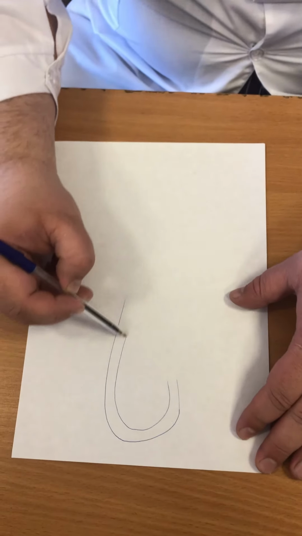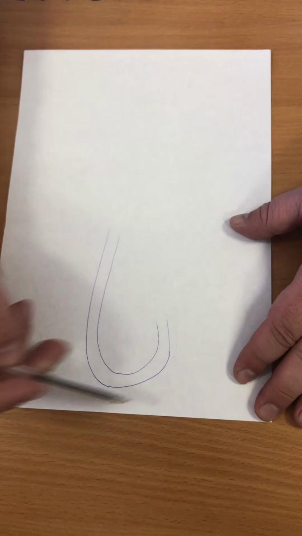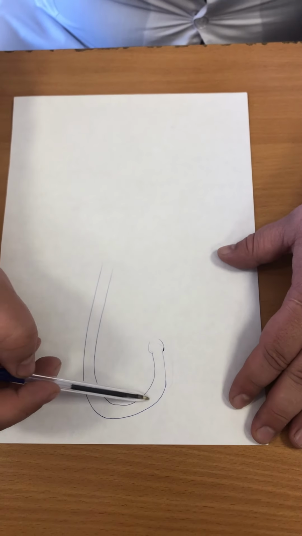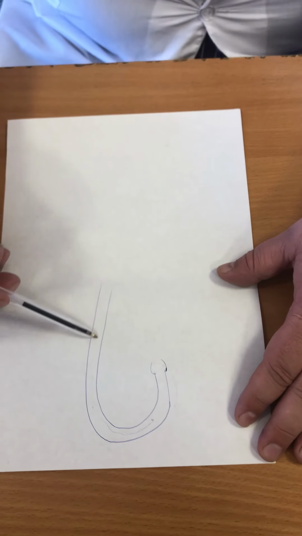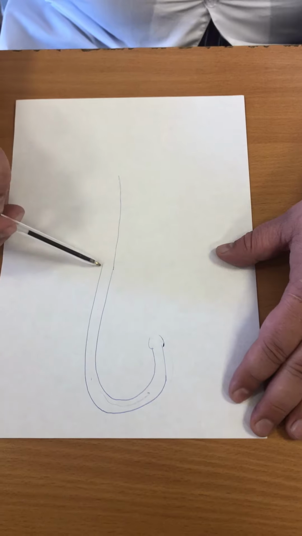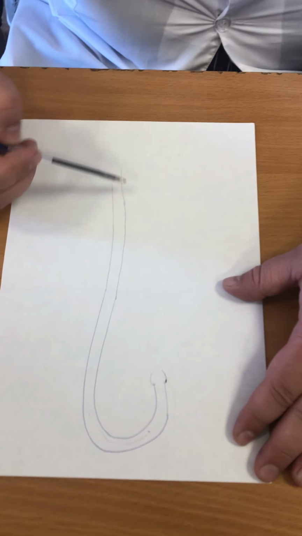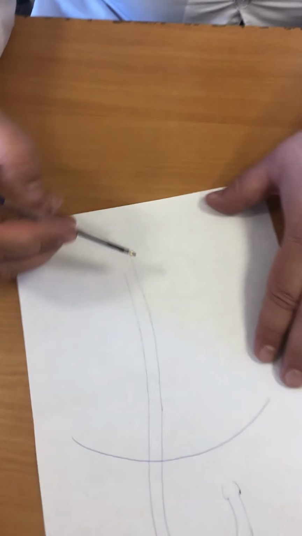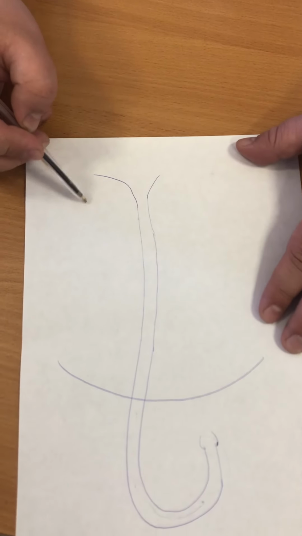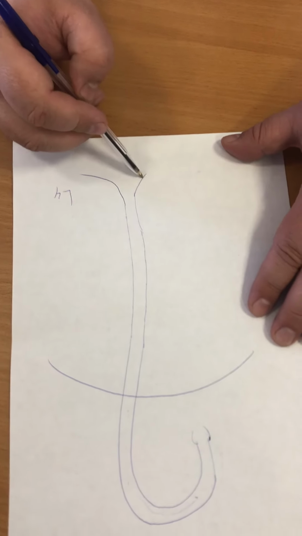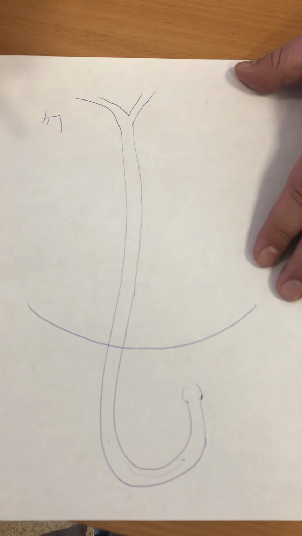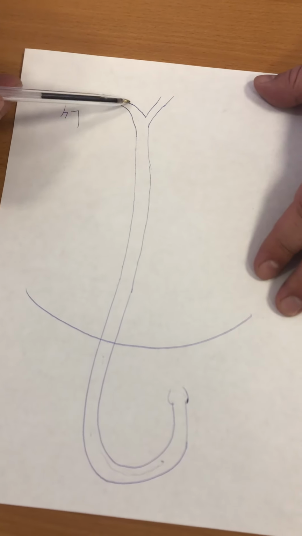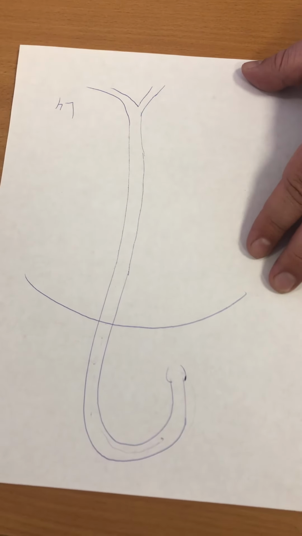The aorta has three parts. The first part is the aorta ascendens, which starts with the bulbus aortae, then the arcus aortae, and then the aorta descendens. The aorta descendens subdivides into thoracic and abdominal parts. The abdominal part of the aorta at the level of L4 subdivides into the common iliac arteries. But you do not need to prepare the iliac arteries, only the thoracic and abdominal aorta.